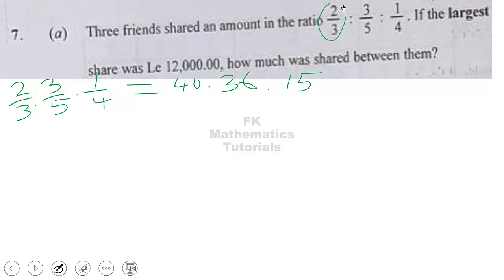Now, if the largest ratio is 2 over 3 and the least is 1 over 4, the largest share was 12,000.